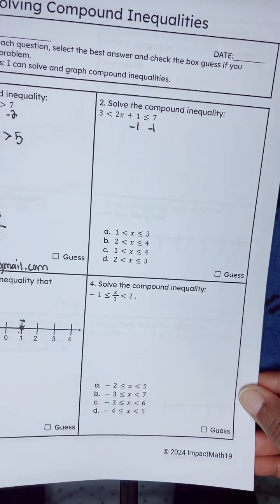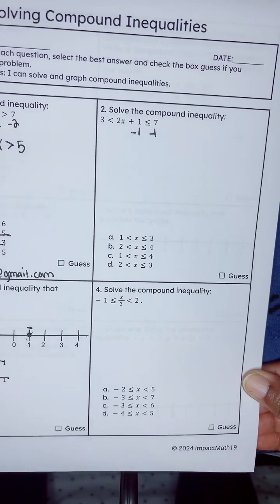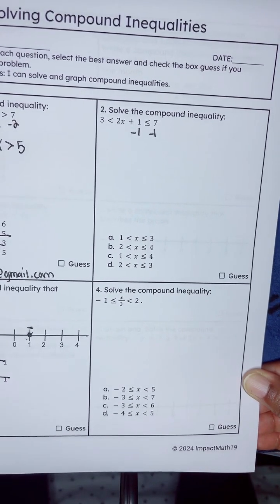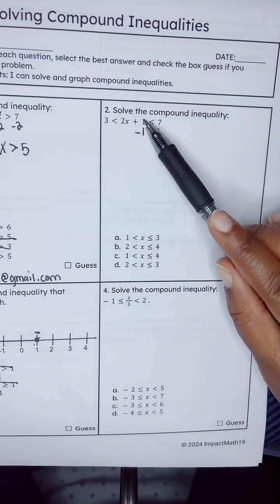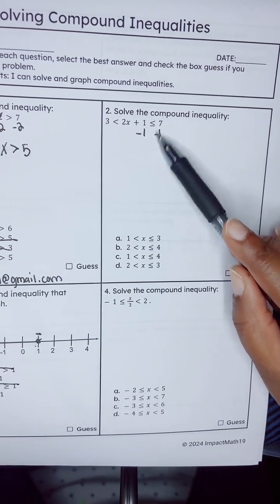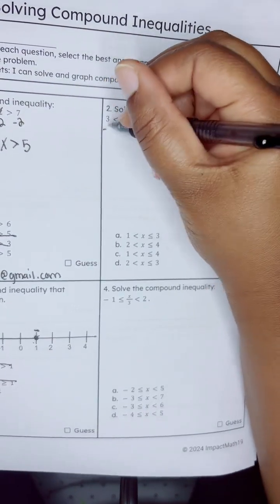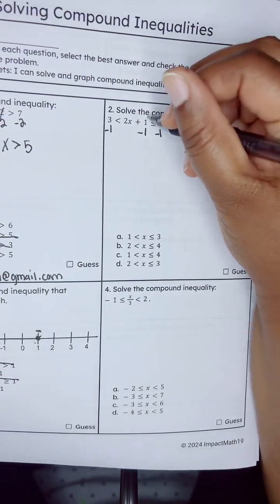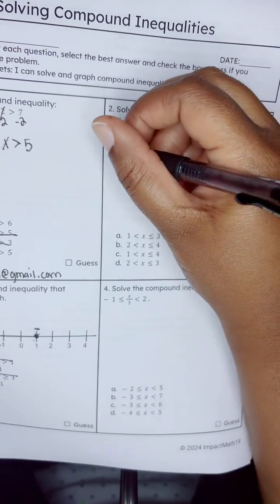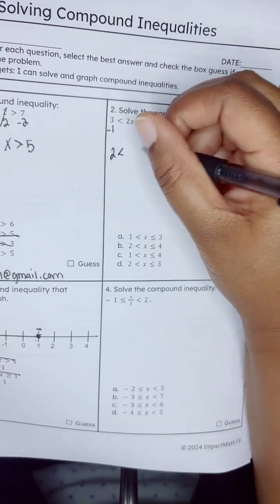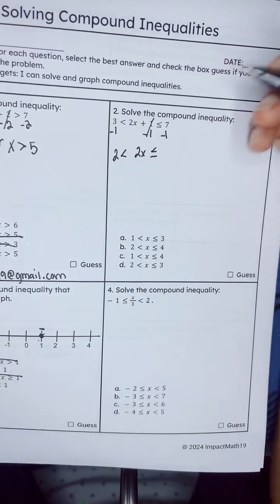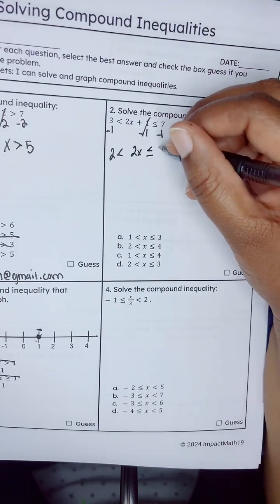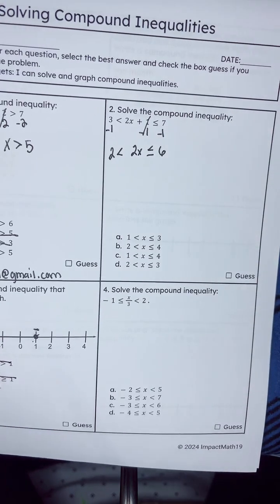Or is that good? Good. The 3. Yes. Because we do it to the middle, to the right, but we also have to go to the left. This cancels. So 3 minus 1 is 2, which is less than 2x, which is less than or equal to 7 minus 1 is 6.